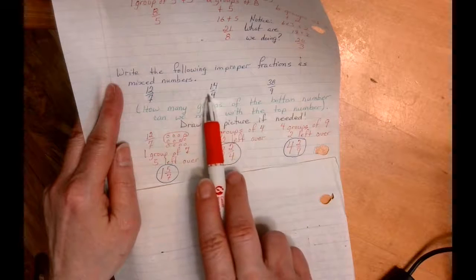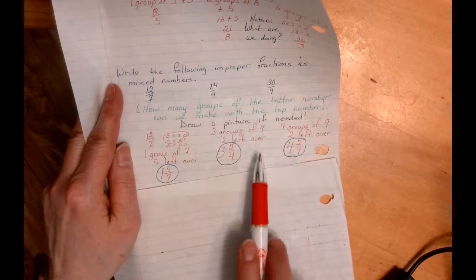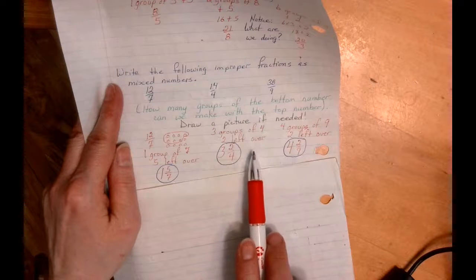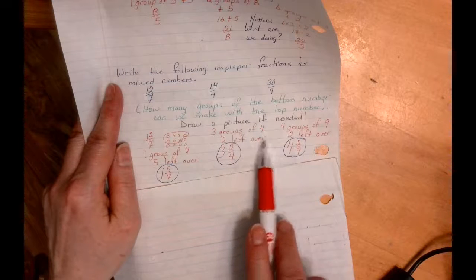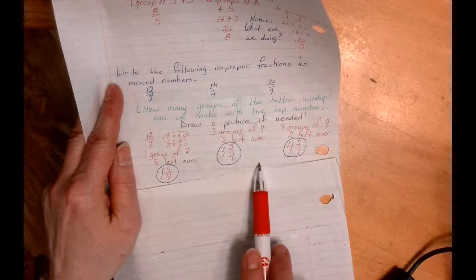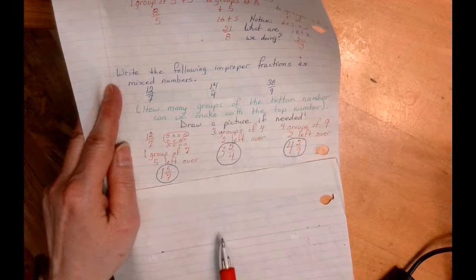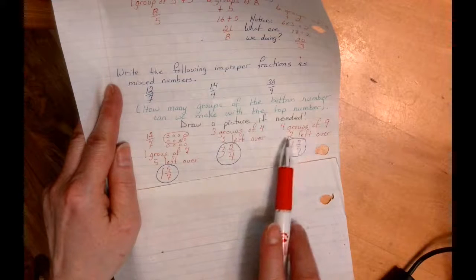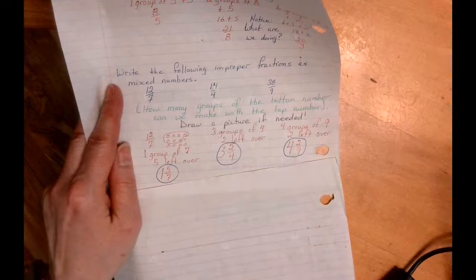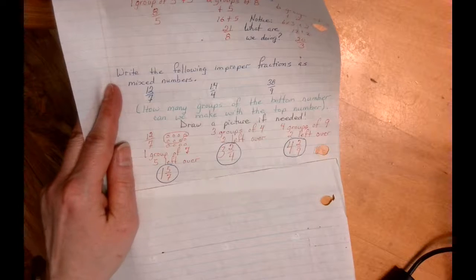So I could have drawn 14 little circles and drawn my 3 groups of 4 to see that there was 2 left over. And here we would have had 4 groups of 9 with 2 left over. Hopefully that makes sense for everyone.